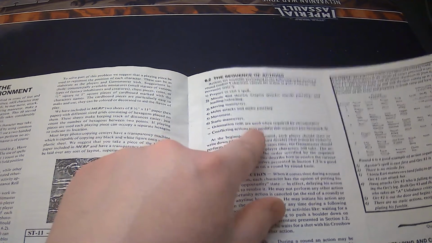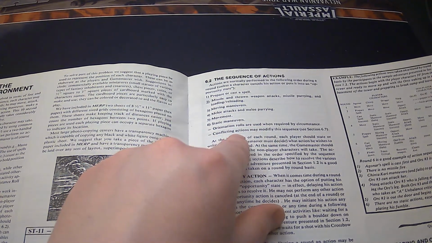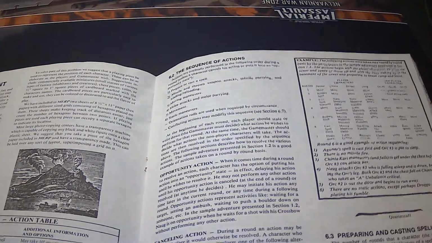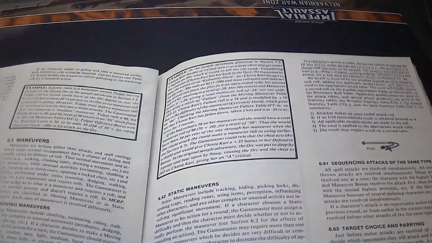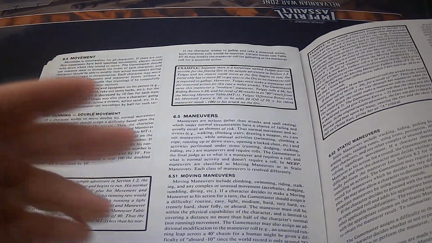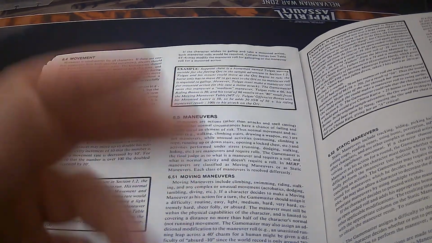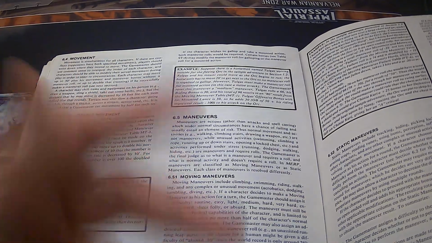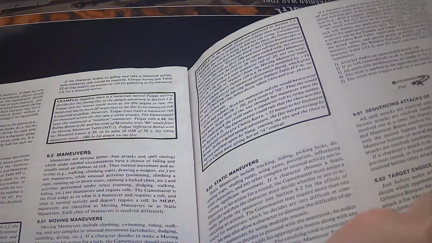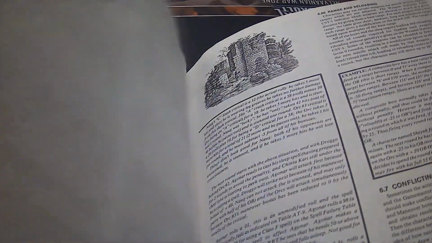I'm glad they specify that. Conflicting actions may modify this sequence. Wow. Once again, there's a lot to consider. Like, there's no generalized initiative. What you're doing determines the order in which you act. Combat is very in-depth.